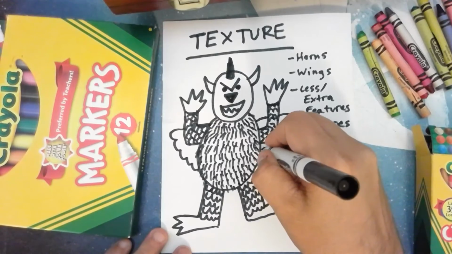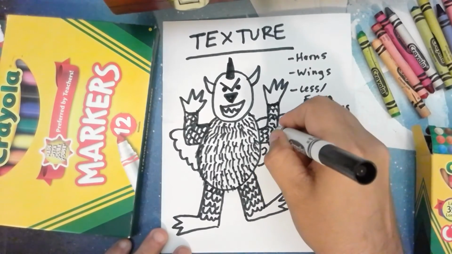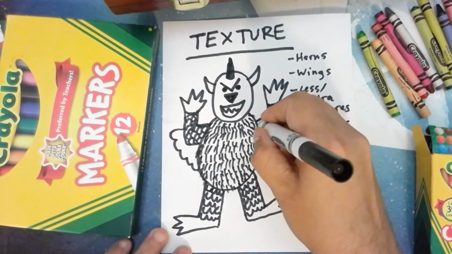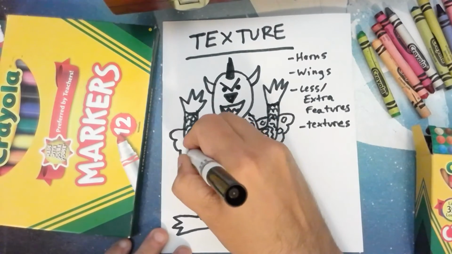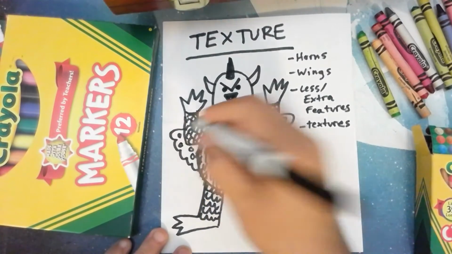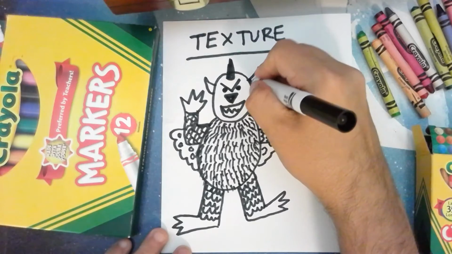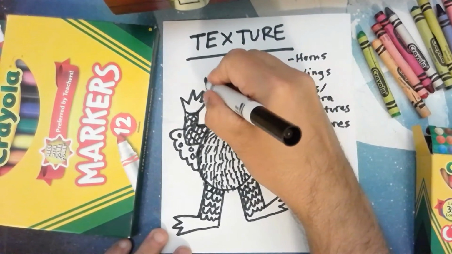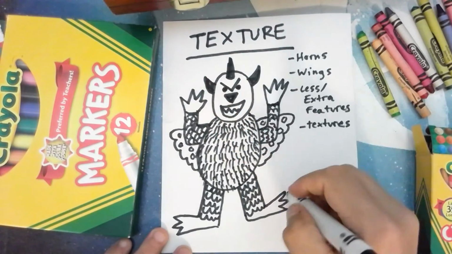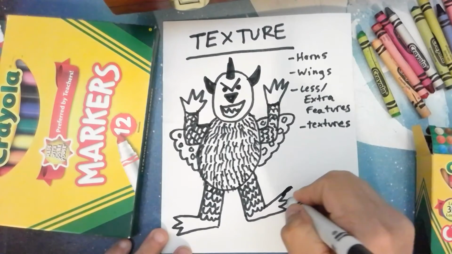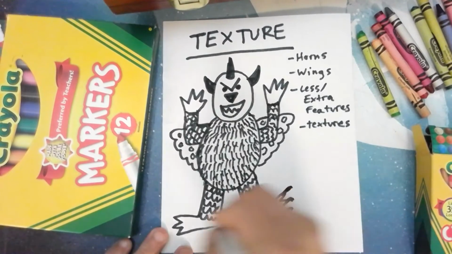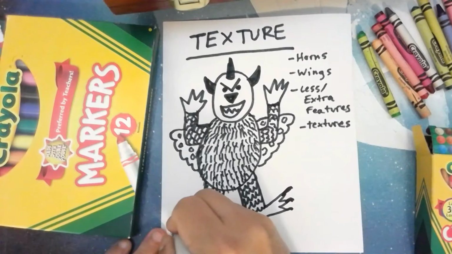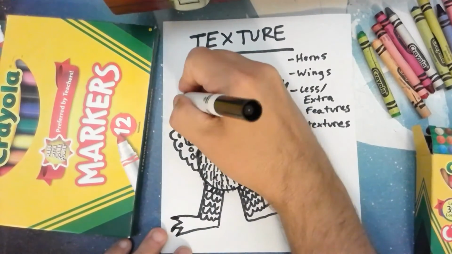I'll also add a little pattern of dots on his wings just to make it kind of silly. Let's make these two things black too. And I can even add little black nails if I want. Just kind of make it a little bit more scary. Rawr.